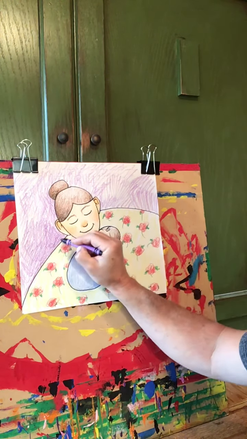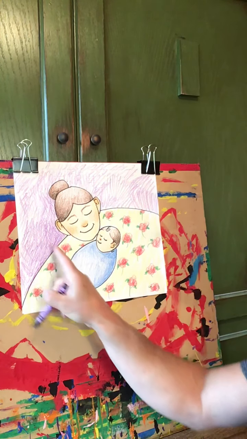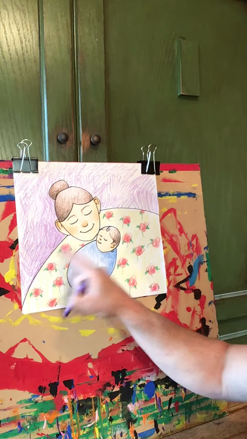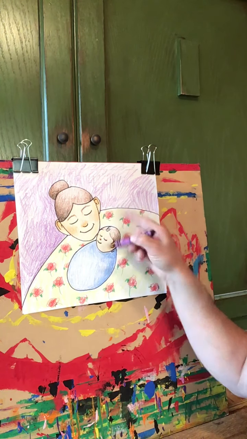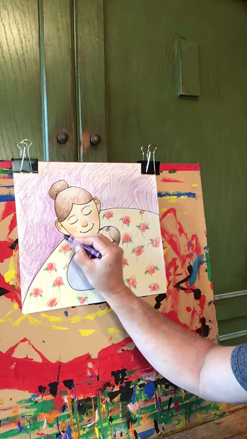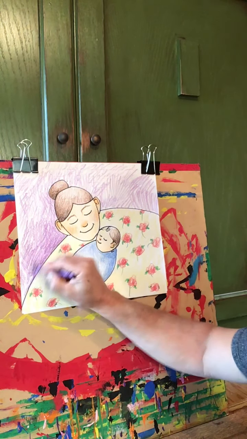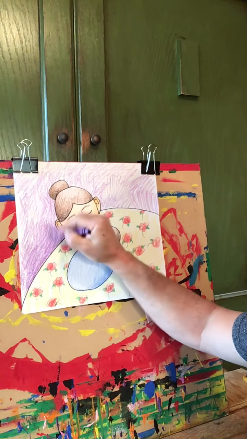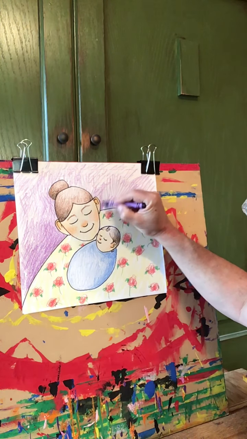Look at how that makes the yellow line really pop out right there. See how this side pops out more than this side? Because this is light and there's a lot of white paper showing. The darker you do right up against that yellow, the more the whole figure of Mama pops out on this side. See that? So I'm gonna do it on this side too.